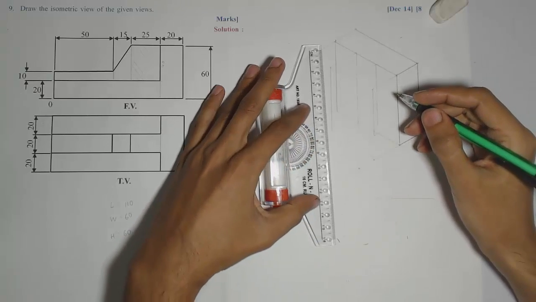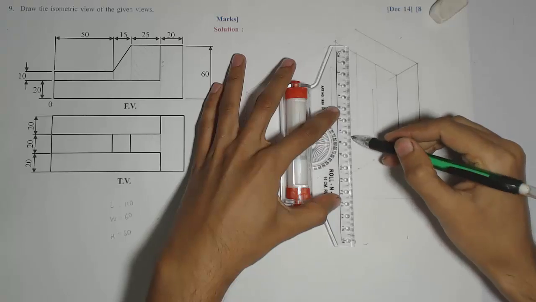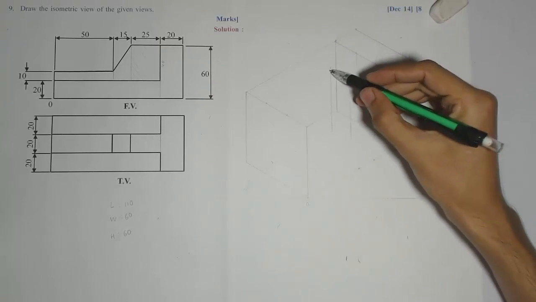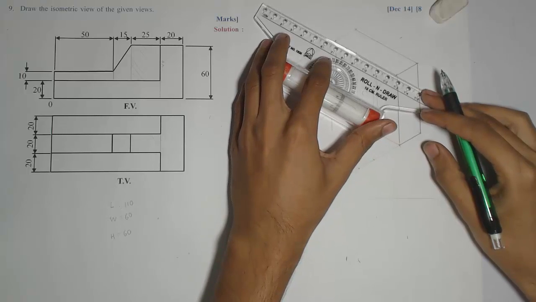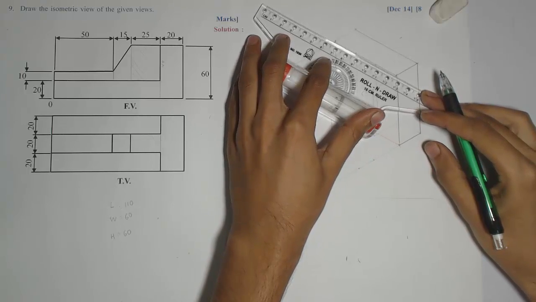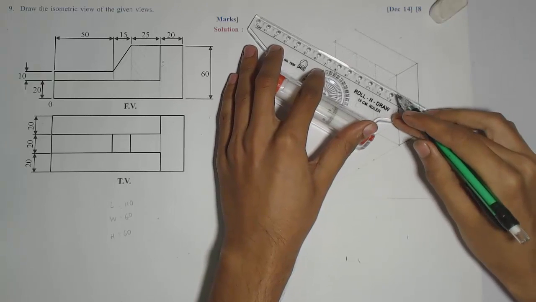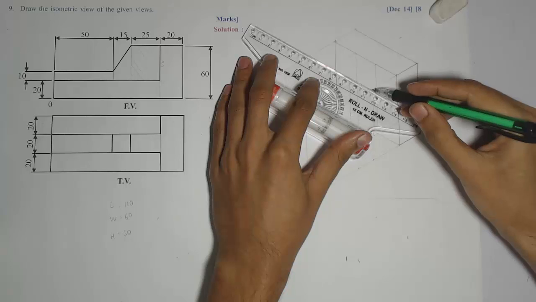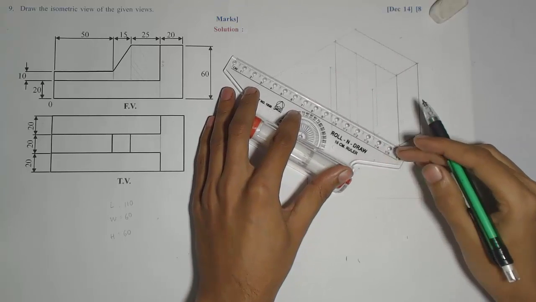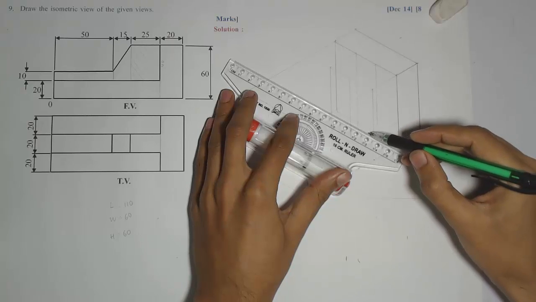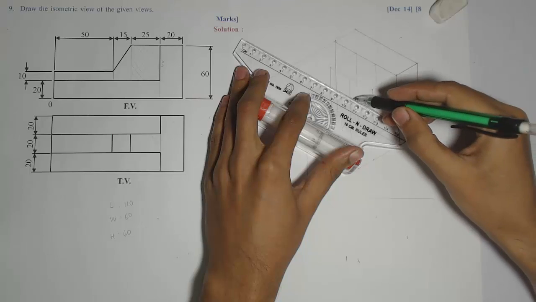So we have drawn the projectors from all the corners in the top view for this particular rectangle. Now I will drop the projectors from this part in the front view of equal length. So from this corner it is already drawn. Again I'll mark from this corner, again from this corner and this corner.